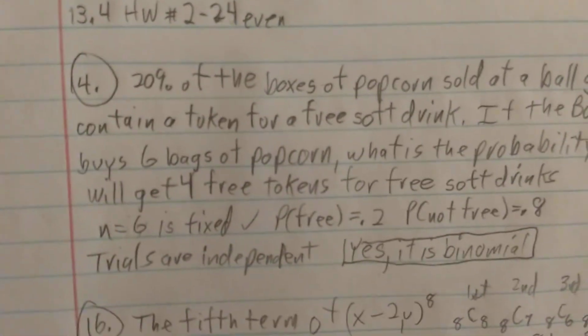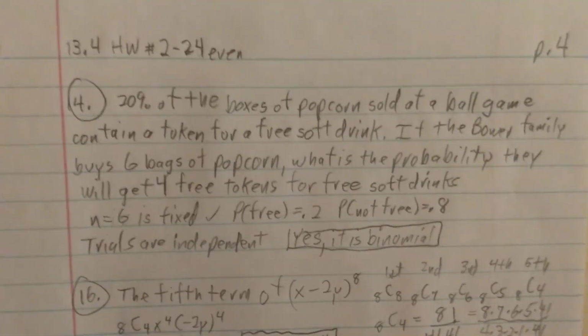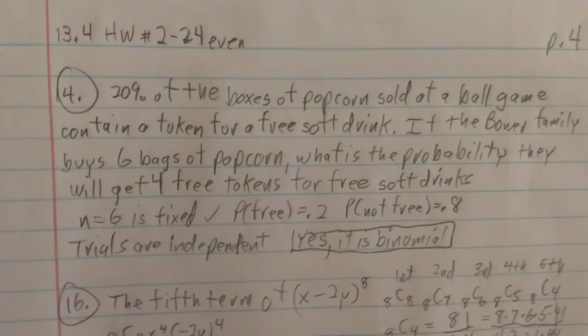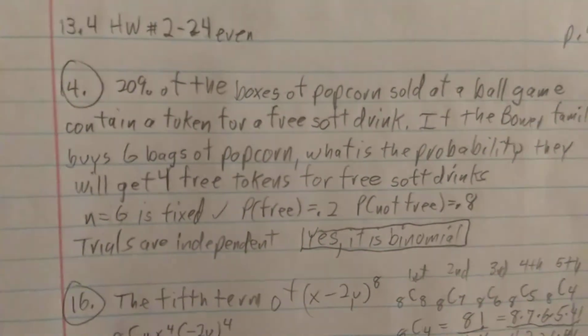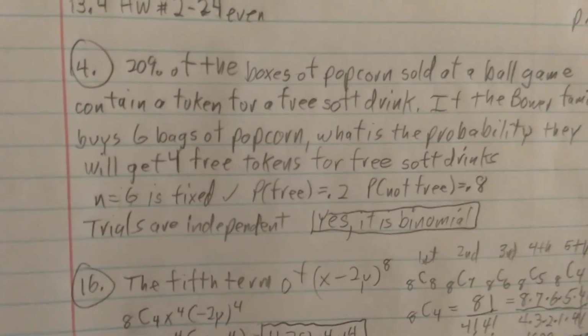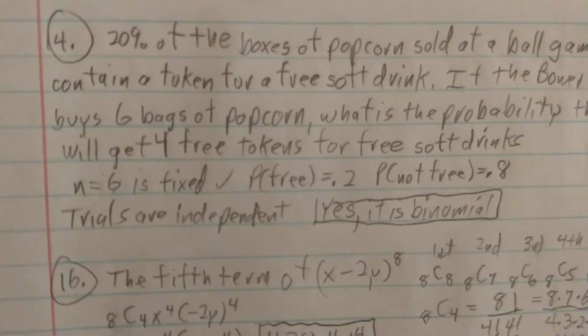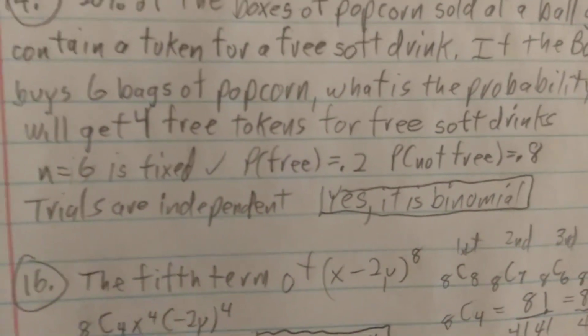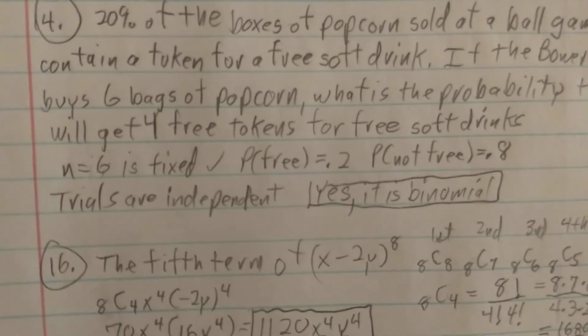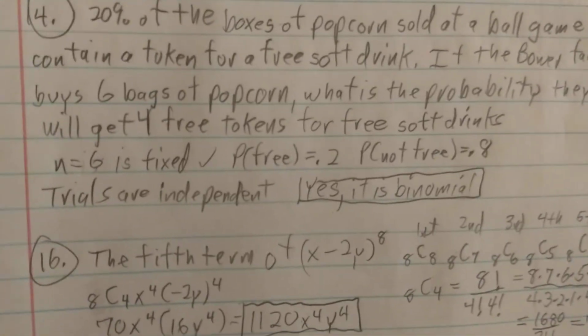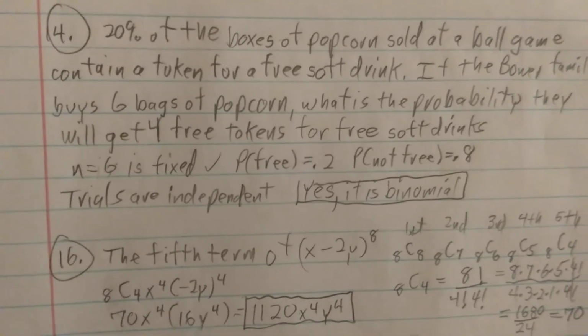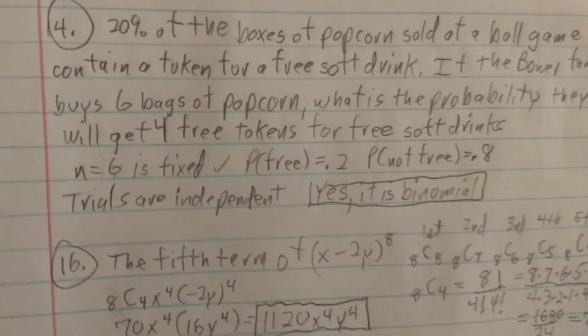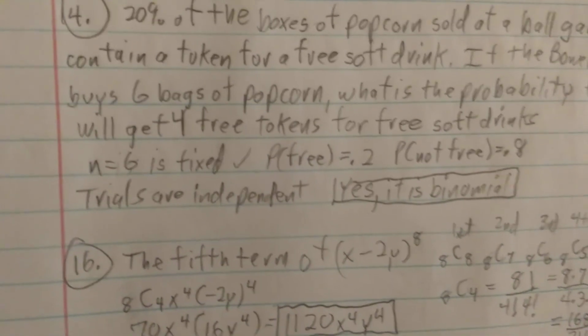Now on problem 14, we're given another case to see if it works. 20% of the boxes of popcorn sold at a ball game contain a token for a free soft drink. If the Bauer family buys 6 bags of popcorn, what is the probability they will get 4 free tokens for free soft drinks? Well, n is 6, so that's fixed.